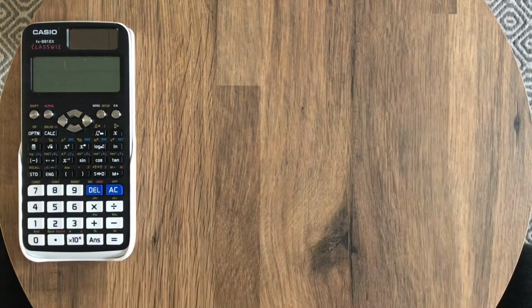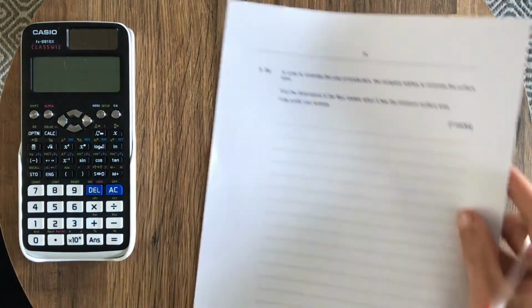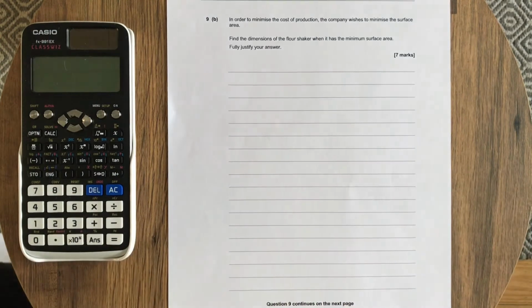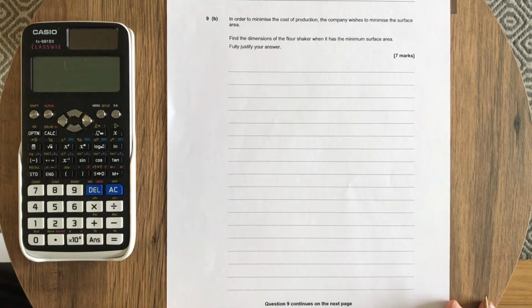The next part of this question, and keep the other one close because we're still going to need to use what we've got there for this next part, says, in order to minimise the cost of production, the company wishes to minimise the surface area. Find the dimensions of the flour shaker when it has the minimum surface area. Fully justify your answer.